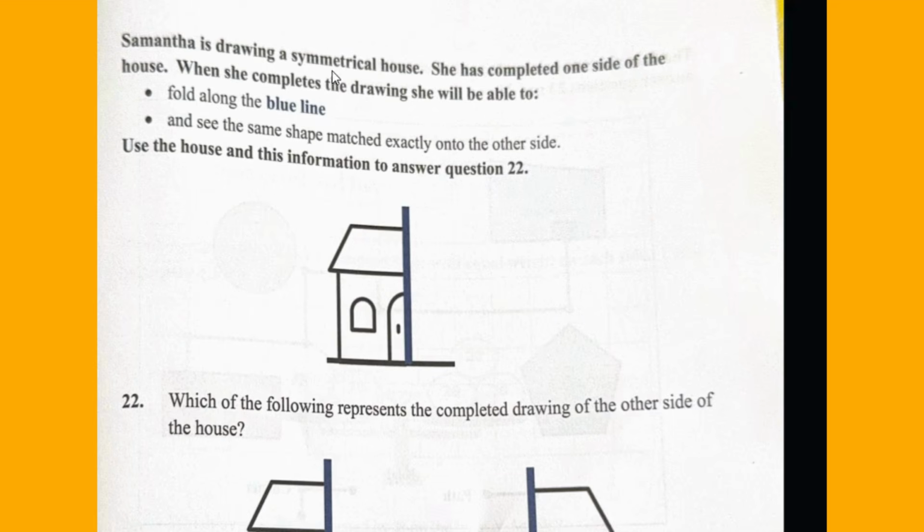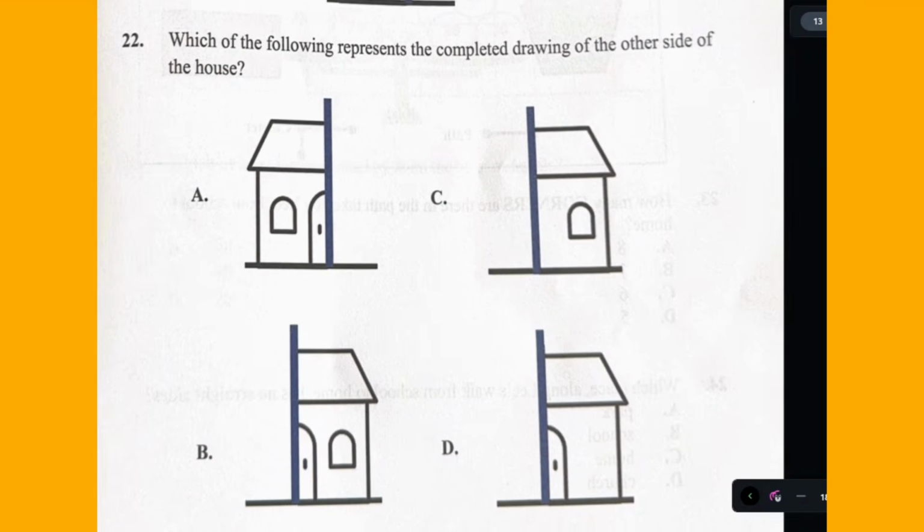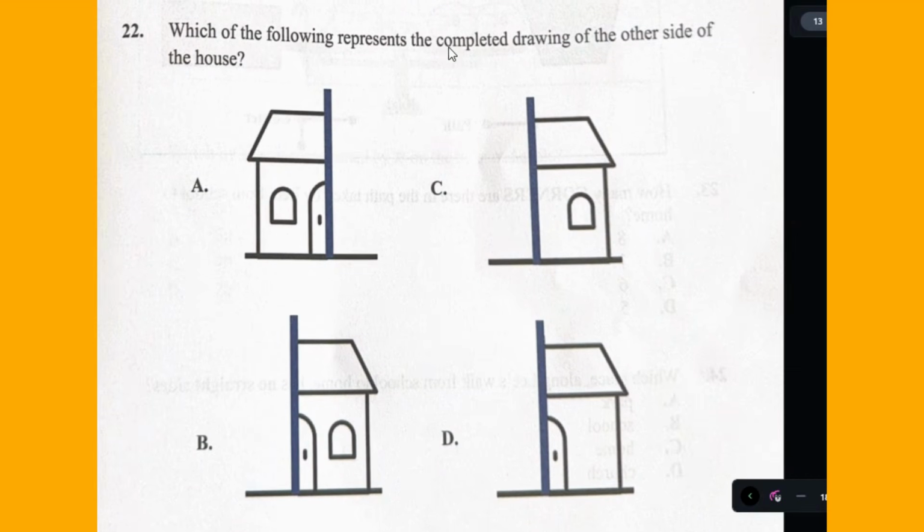Samantha is drawing a symmetrical house. She has completed one side of the house. When she completes the drawing, she will be able to fold along the blue line and see the same shape matched exactly onto the other side. Use the house and this information to answer question 22. Question 22 says, which of the following represents the completed drawing of the other side of the house.